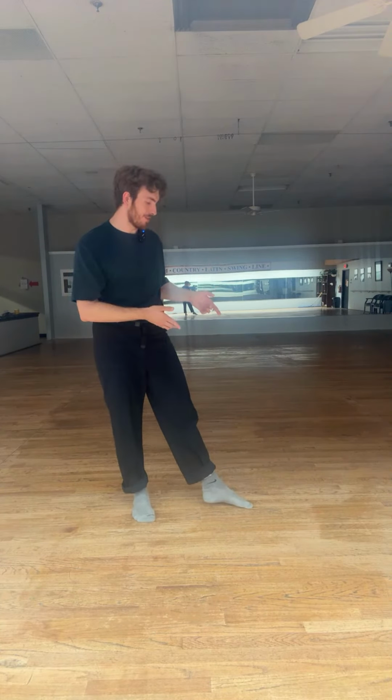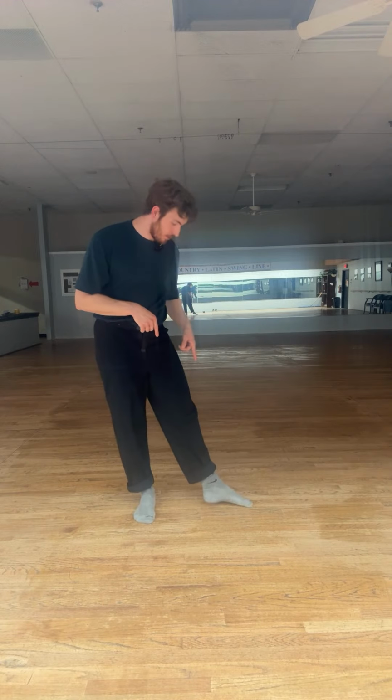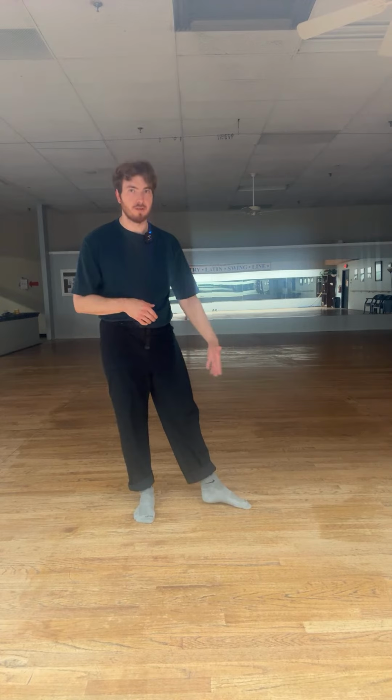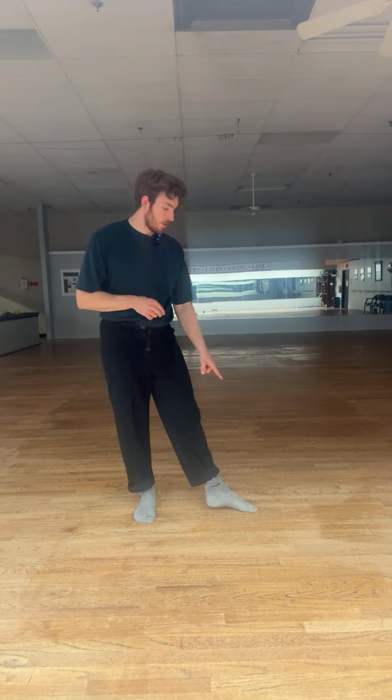So same thing on this side. I'm going to place that foot out, mark where my toe is. These wood floors are fantastic for this. Mark where my toe is. I'm going to push my heel up to that point, drop it, and then push myself the rest of the way.